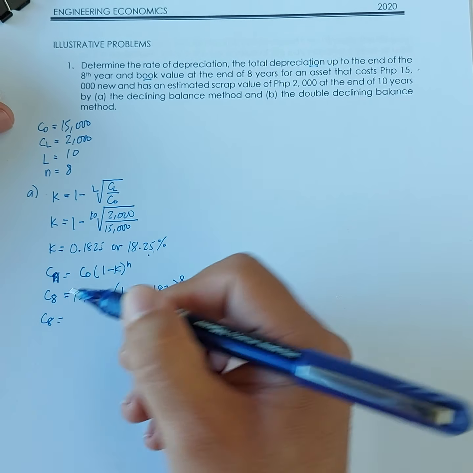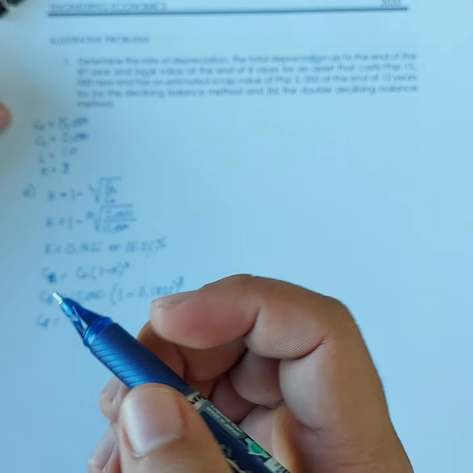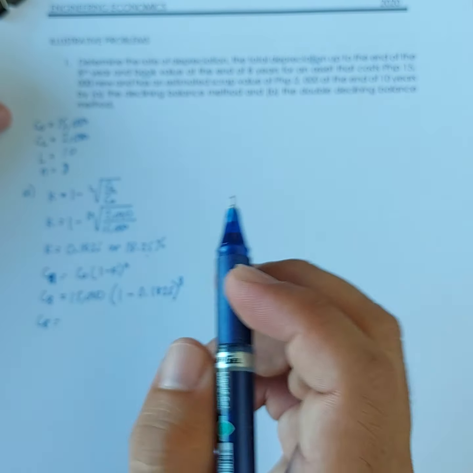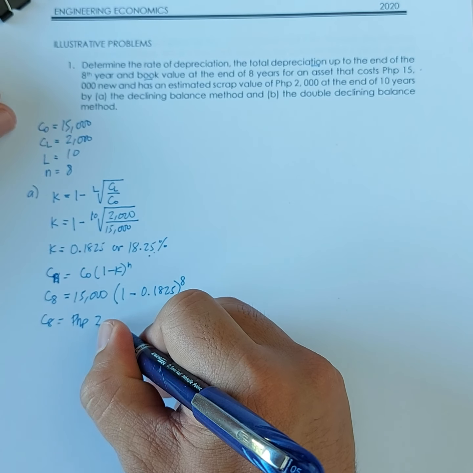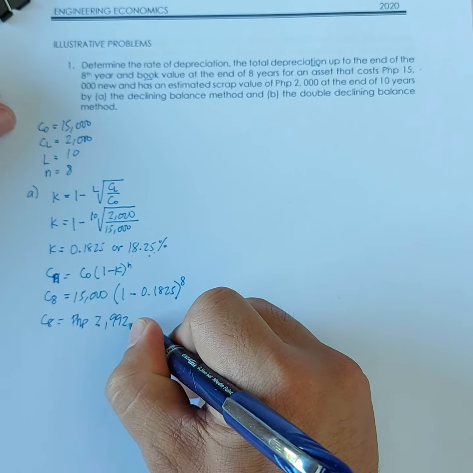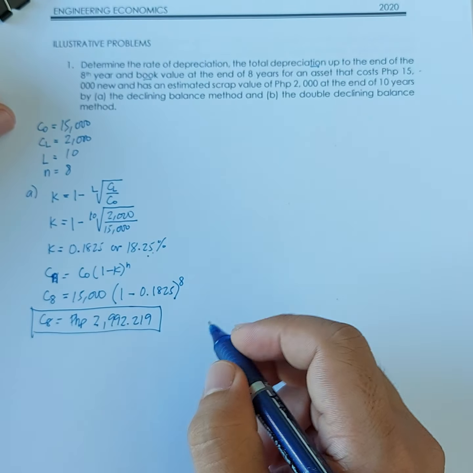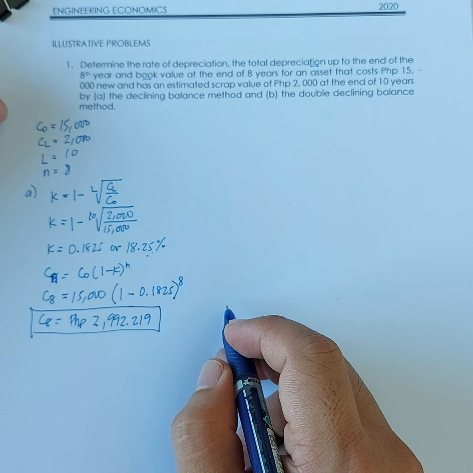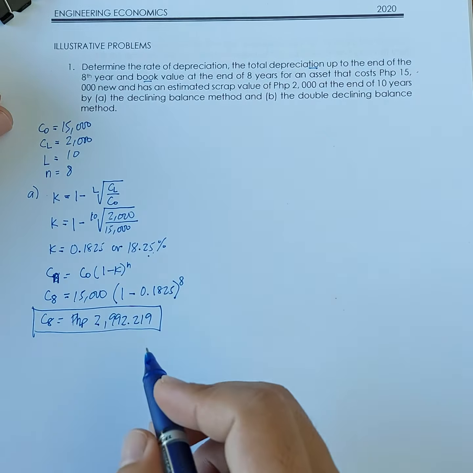So C8, the book value in 8 years, is 2,992.219. We could have solved DN earlier, but we solved CN first.